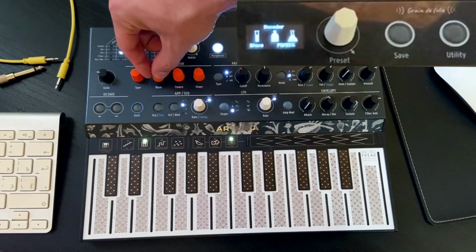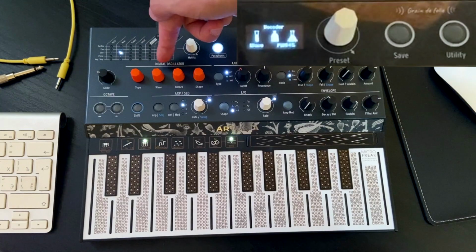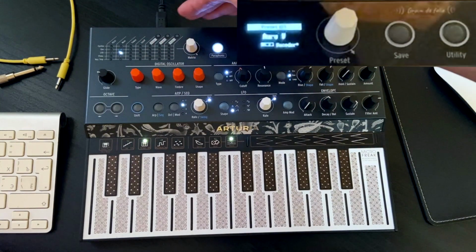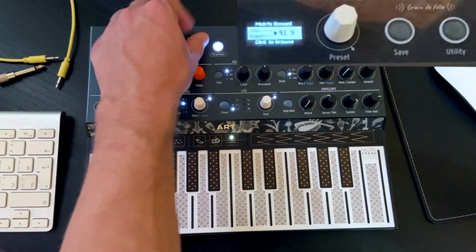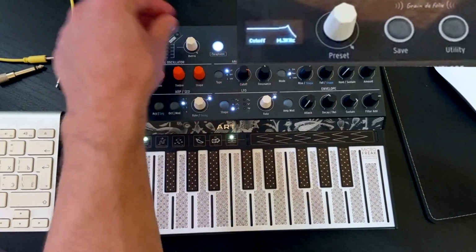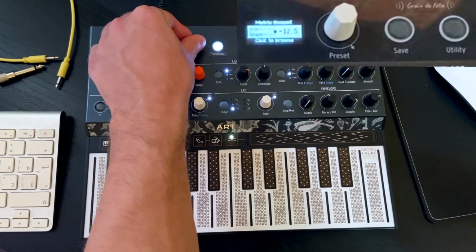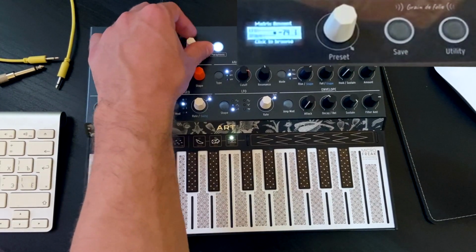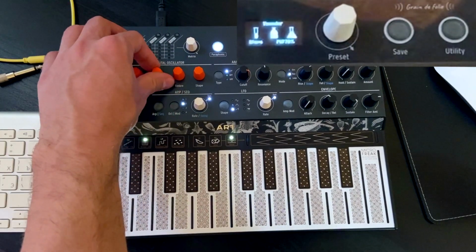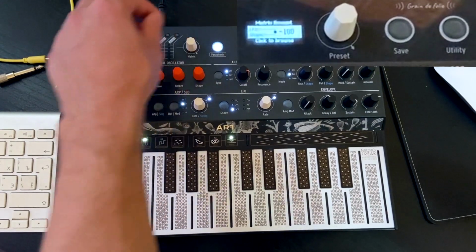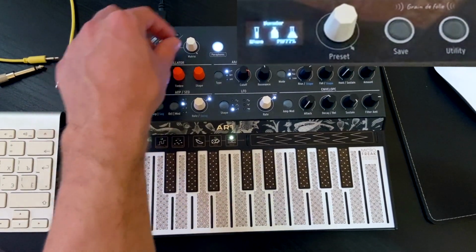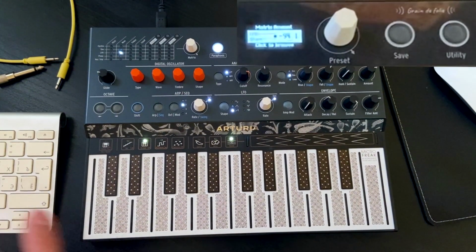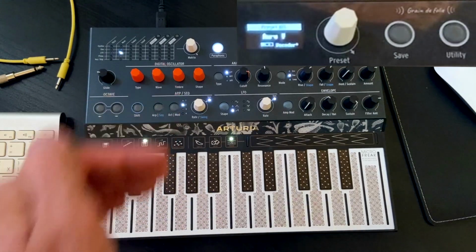So I have some wave shape somewhere upper middle and add some modulation that's gonna touch a bit noise oscillator. You hear that noise that added to the overall sound.